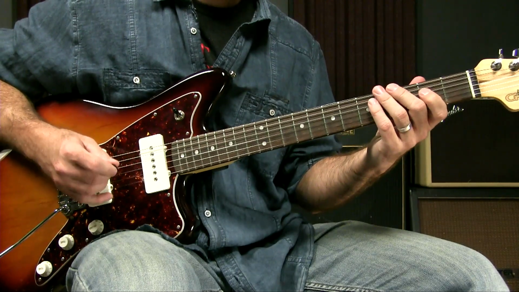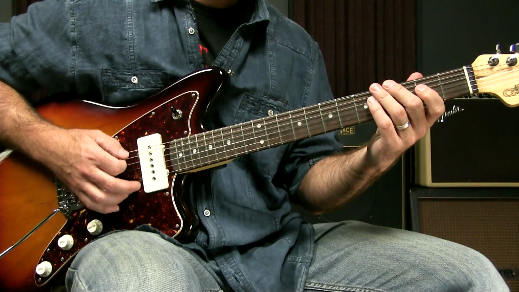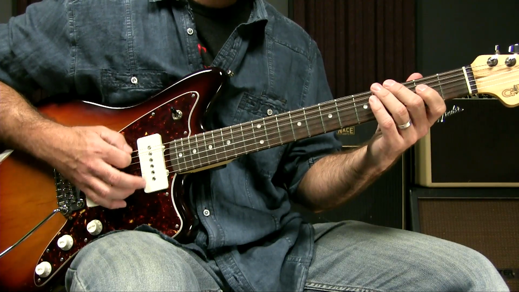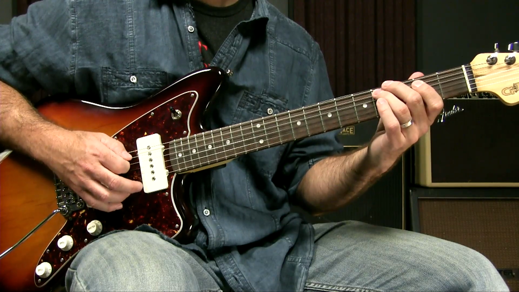And that really is how I think about this. I don't really think of it by E, E, G, G sharp, B, C sharp. I think root, octave, flat third, third, fifth, sixth.